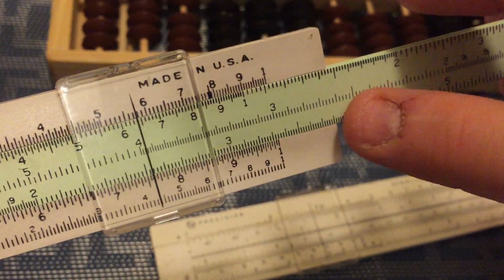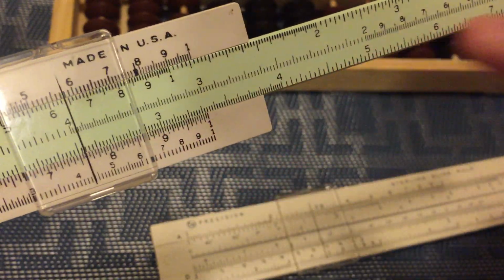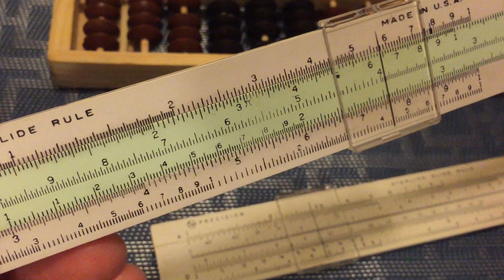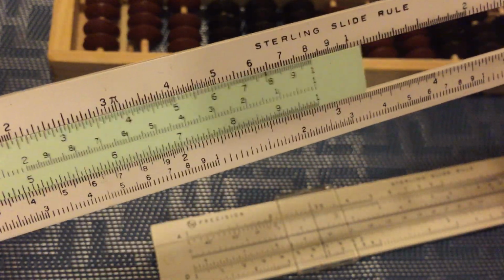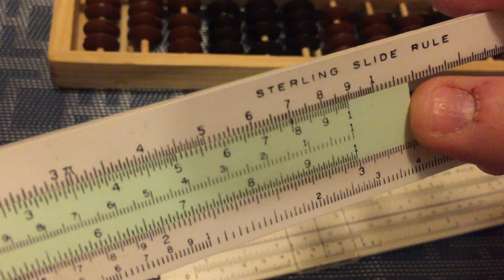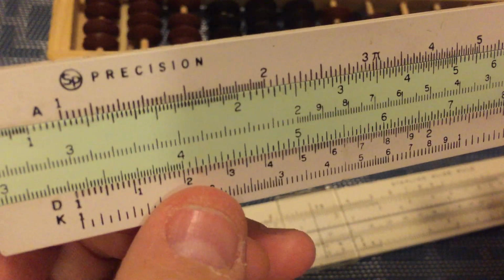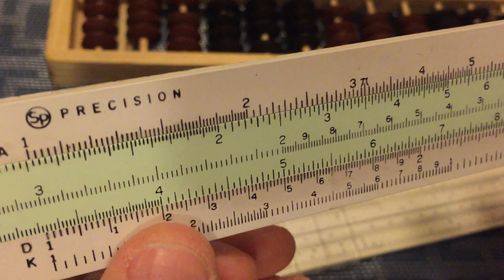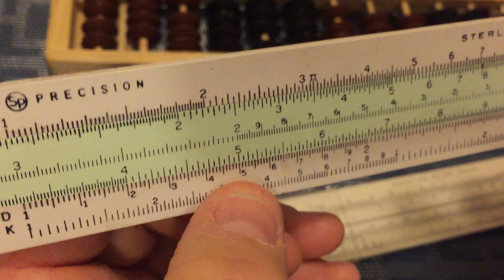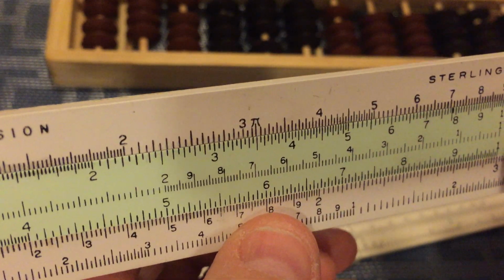Okay? Now you ran out of numbers. You don't have your slide rule continuing. So you go back and you can put this 1 on the 3. Okay? Right there. And you can keep going. What's 3 times 4? 12. See? 1.2 or 12. That's times 5 is 15, 18.